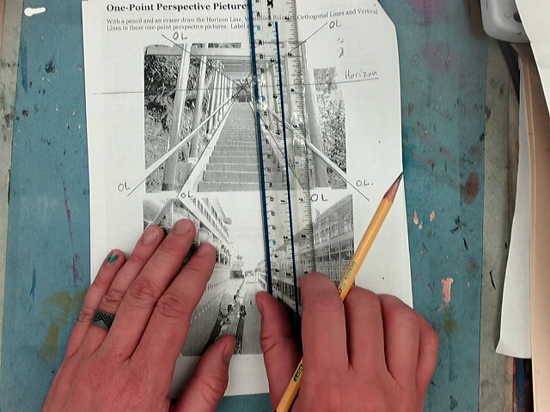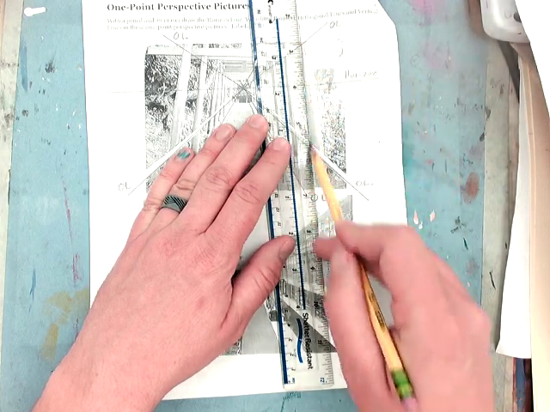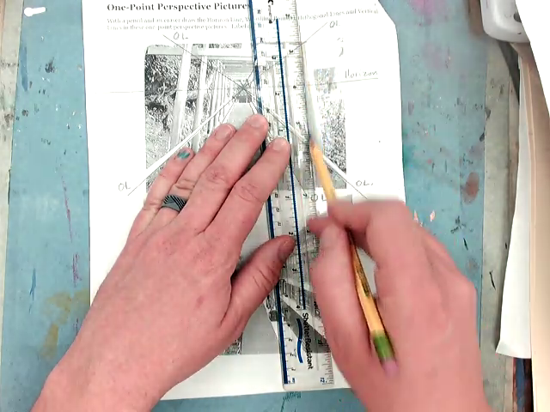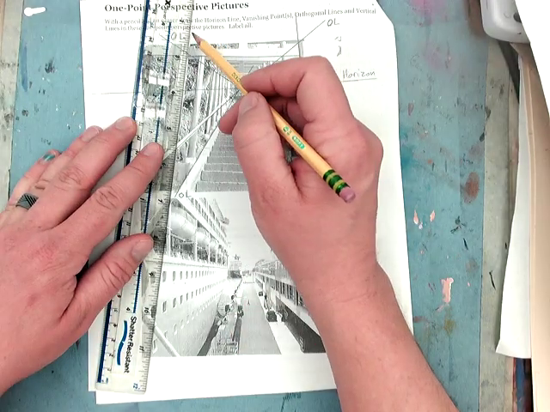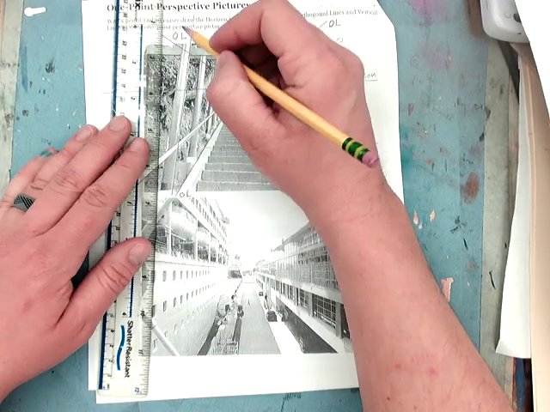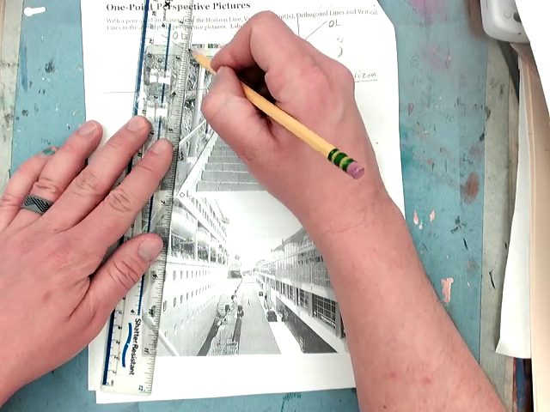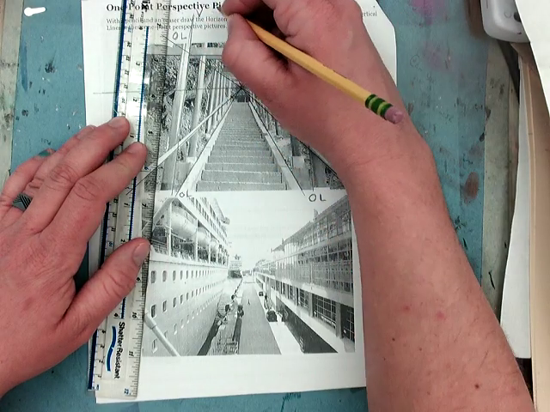Vertical lines. So the vertical lines in this one aren't totally vertical, but they would be these side posts. The reason for this, you're getting a little bit of fisheye from the lens they use. So that's going to be VL.